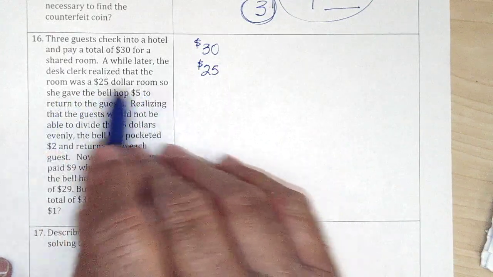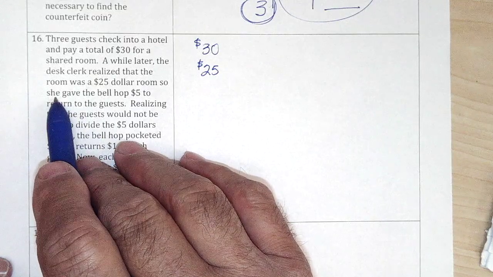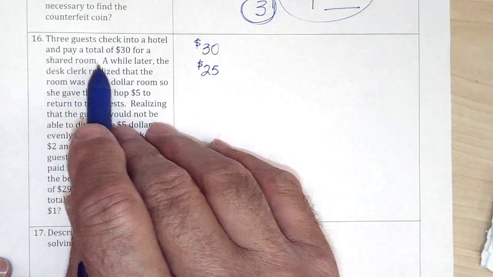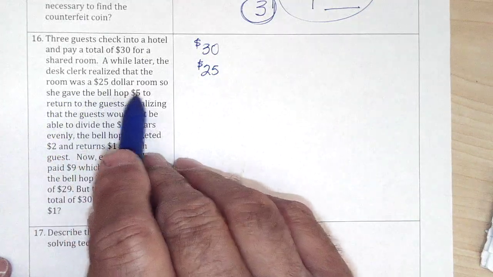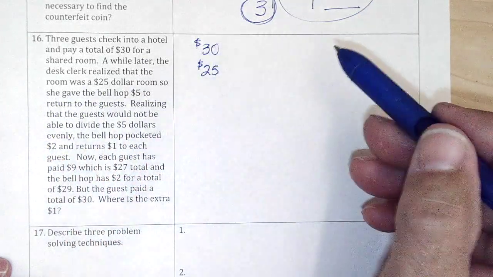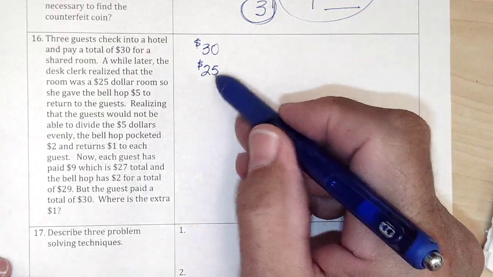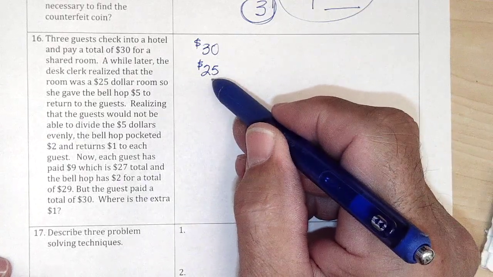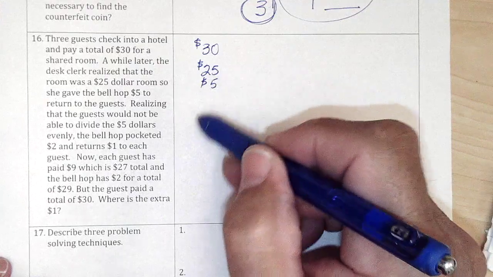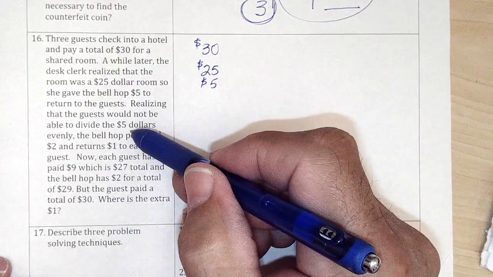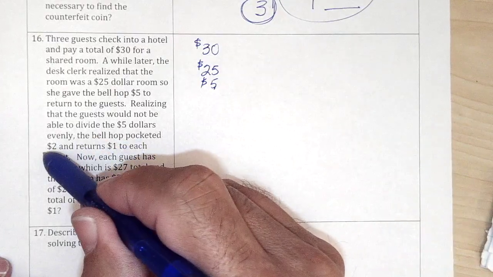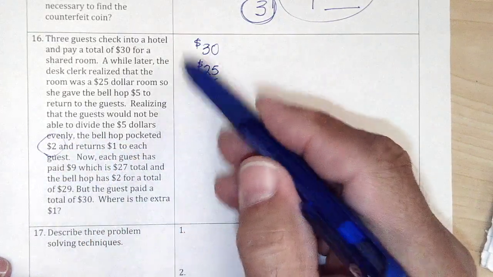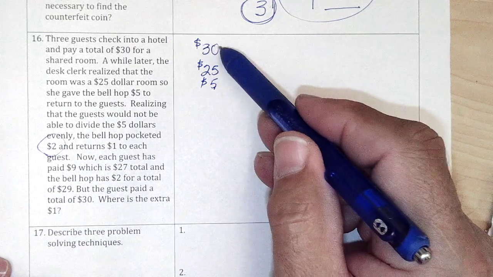So the desk clerk gives $5 to the bellhop to give to the 3 men. So there's $5 going to the 3 men. Well, the bellhop says, 3 men, what are they going to do with $5?